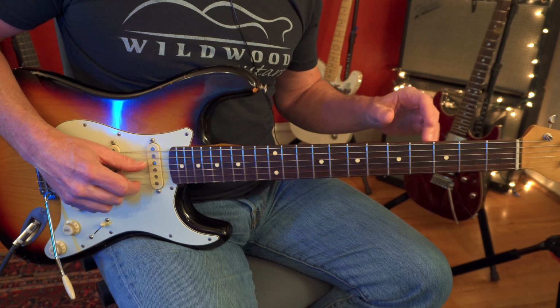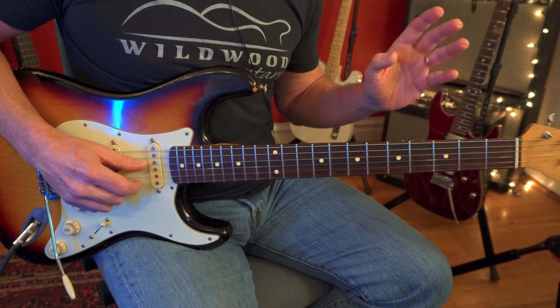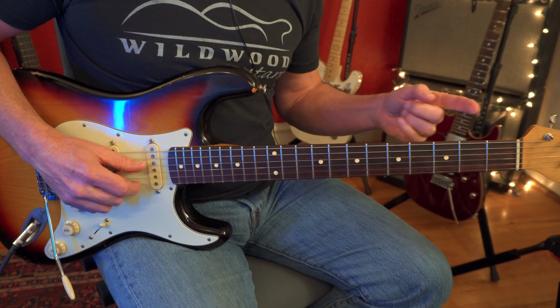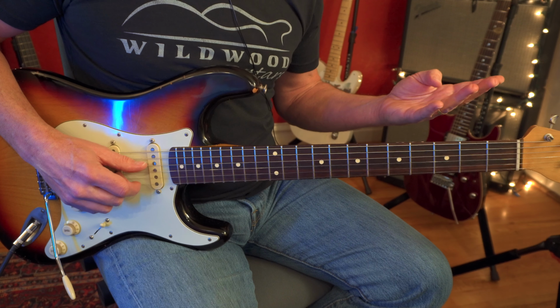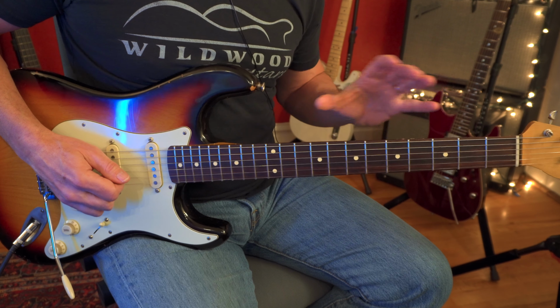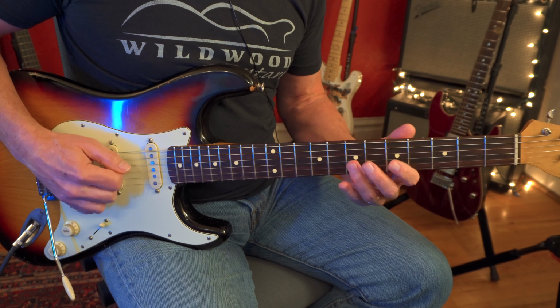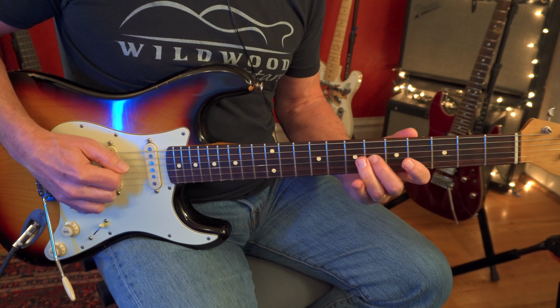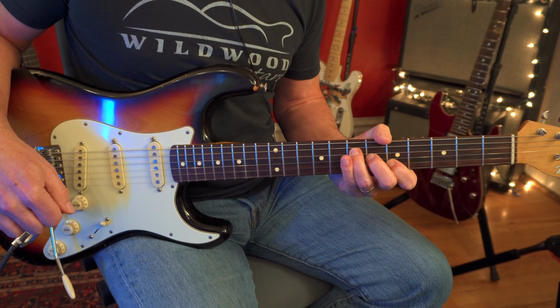Eighth notes are kind of like this: 1 and 2 and 3 and 4 and. So in 4/4 there are 8 counts. 1 and 2 and 3 and 4 and. So I'm going to play it and I'm going to count it through in those eighth notes. 1 and 2 and 3 and 4 and 1 and 2 and 3 and 4 and.